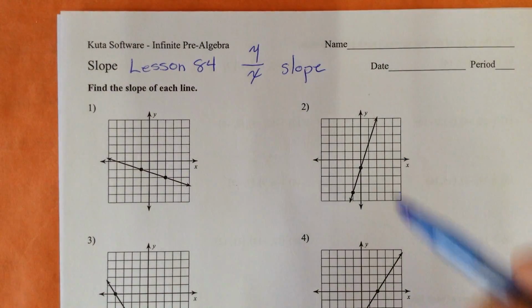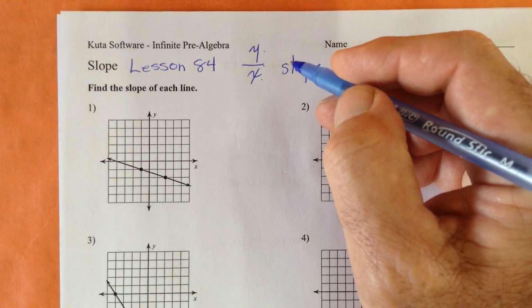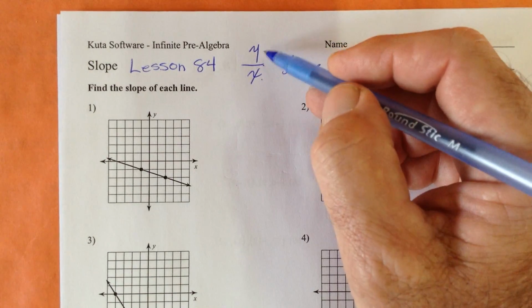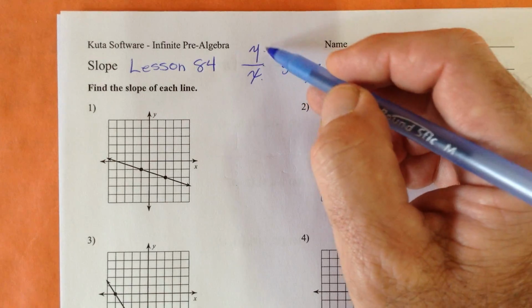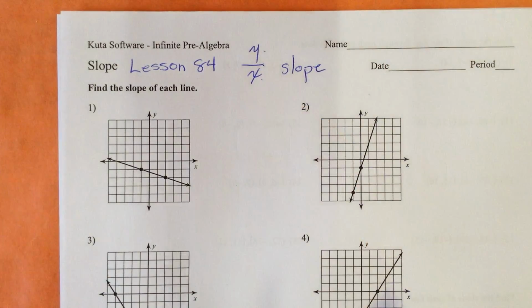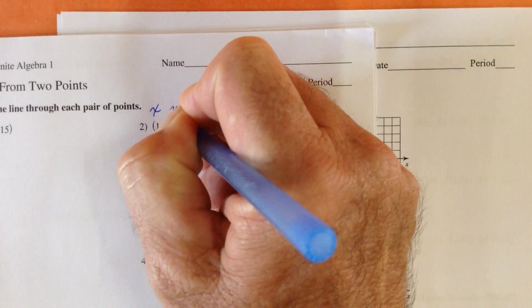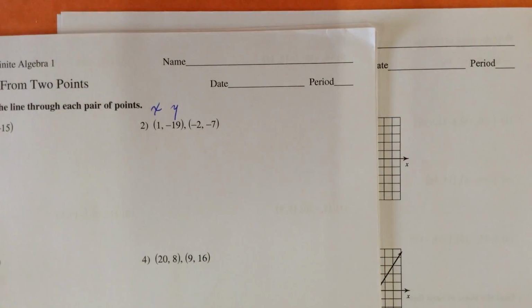When writing the slope, they have the y over the x. It's like a fraction or a division, y over x. So the y is going to be on the top of the slope and the x is on the bottom. Just remember, with coordinates, the x is always first and then the y coordinate is always second.